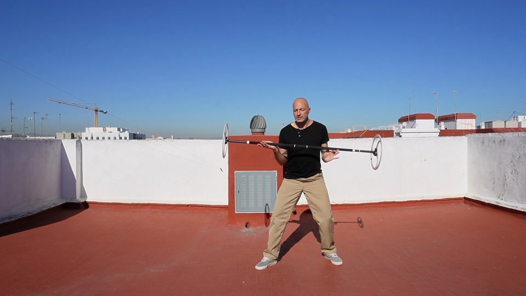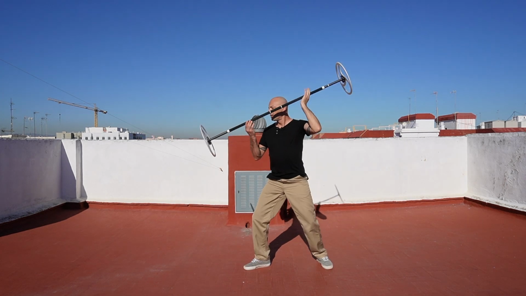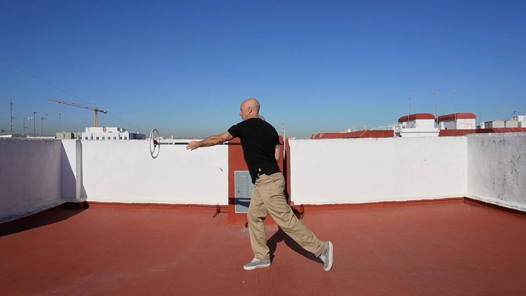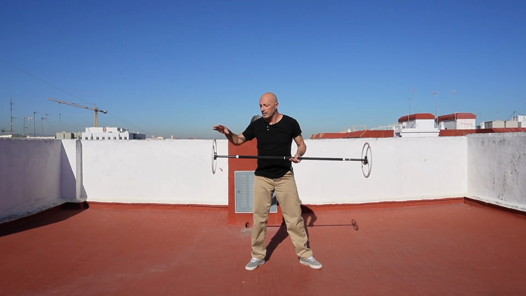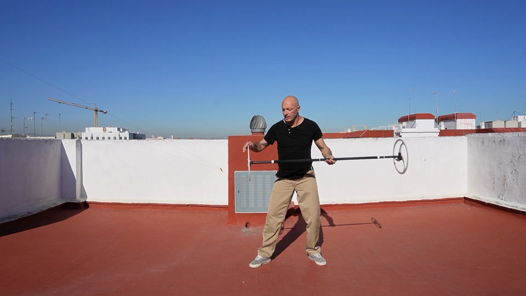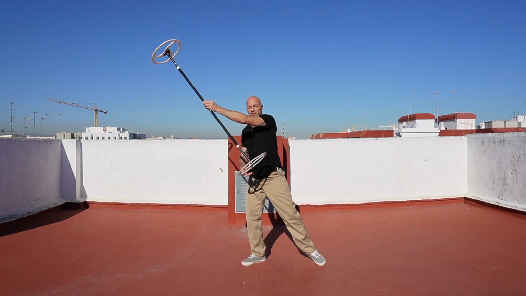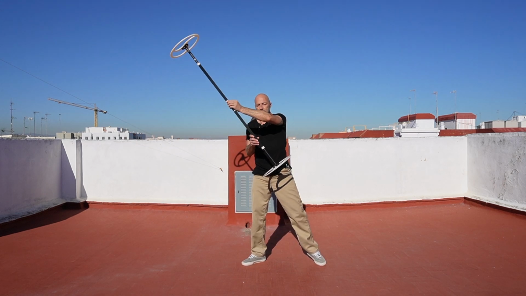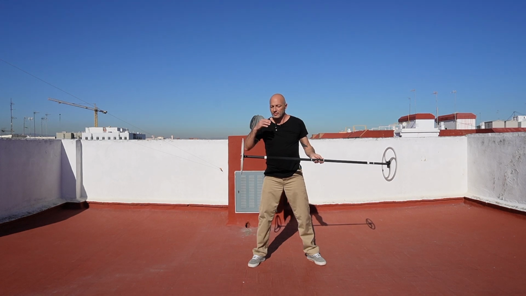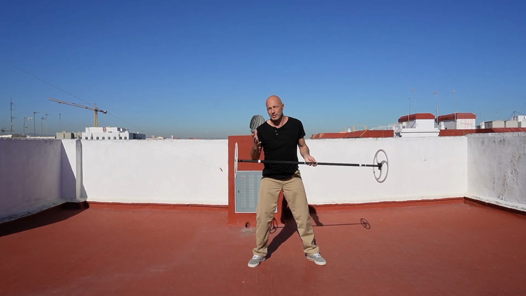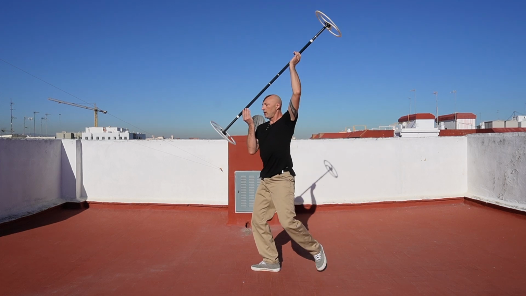And it will go like this. I would like to give the illusion that this head is isolated and that my dragon is moving this way. It is just an illusion. It is an intention. Palm facing the sky, and I will go cross.